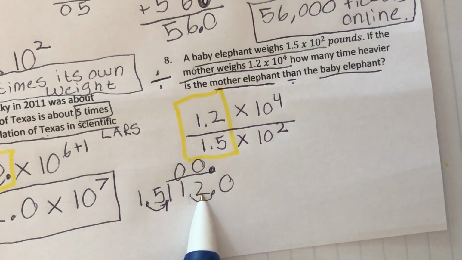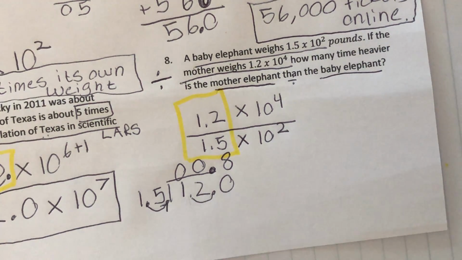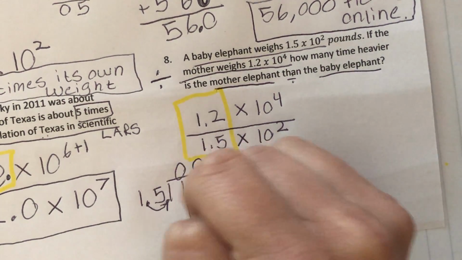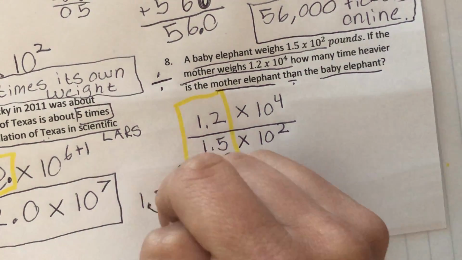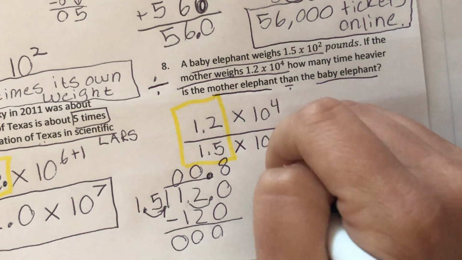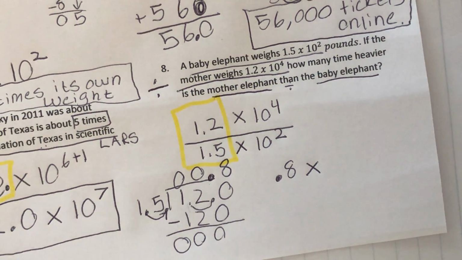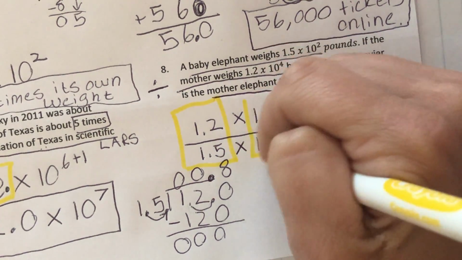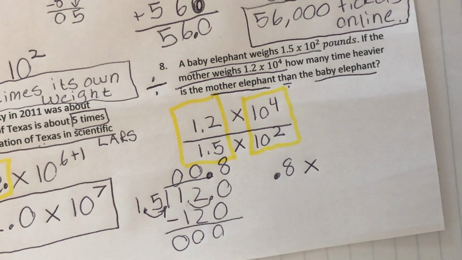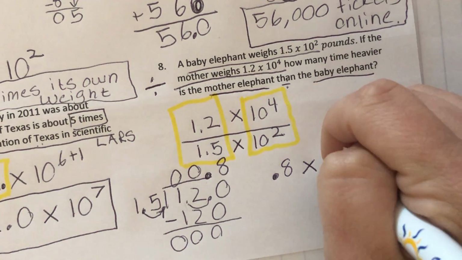Can 15 go into 120? Yes, it can. How many times can it go into 120? Well, it can go 8 times. 8 times 15 is 120. We're going to subtract. And this is our new coefficient. 0.8 times. Now we need to divide our powers of 10. Following that exponent rule, when we divide, we subtract our exponents. 4 minus 2 is 2.